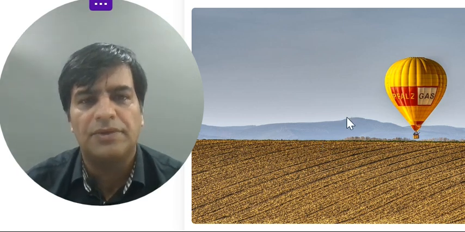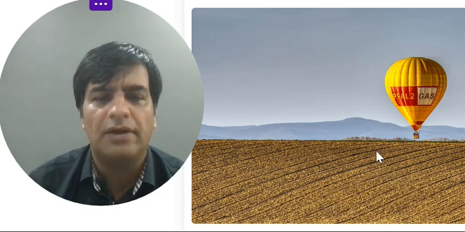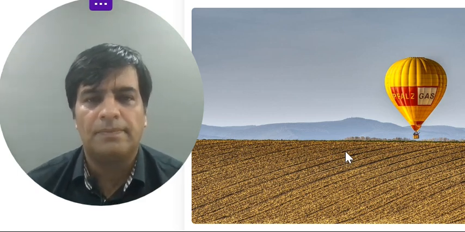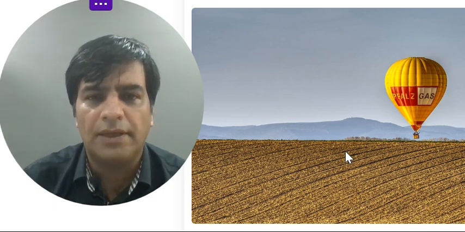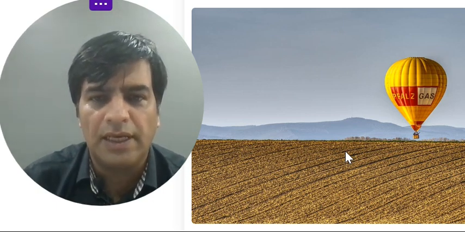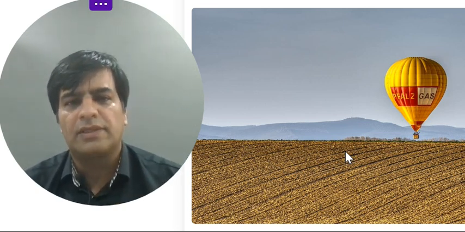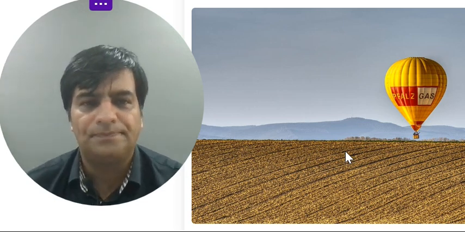Now there are some mountains, dry mountains behind. There are some dry lands down there, as if someone has reaped the plants. So it looks like a dry area.